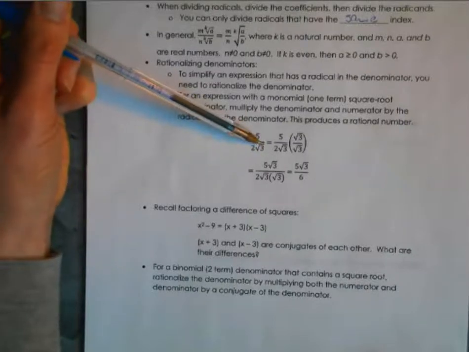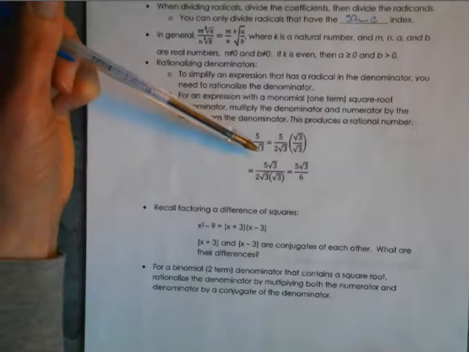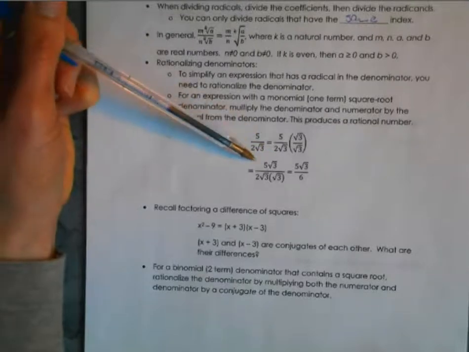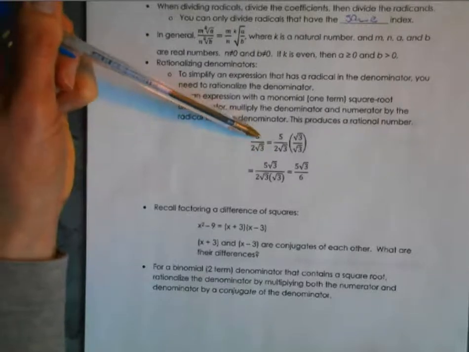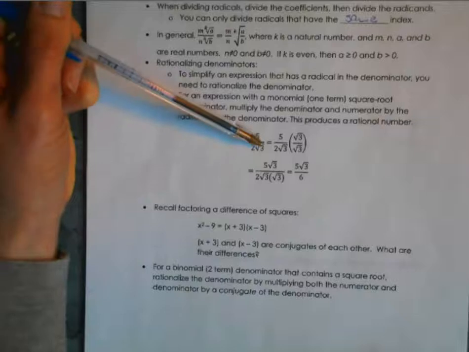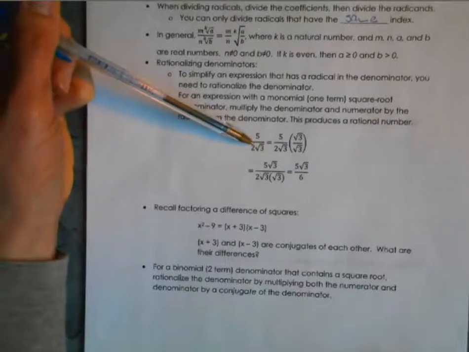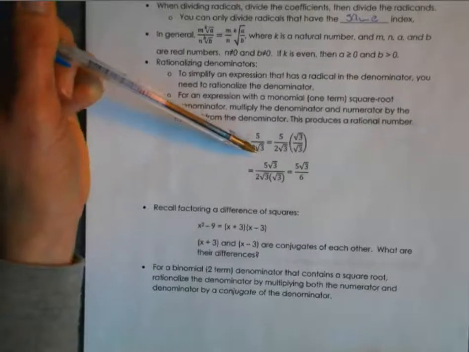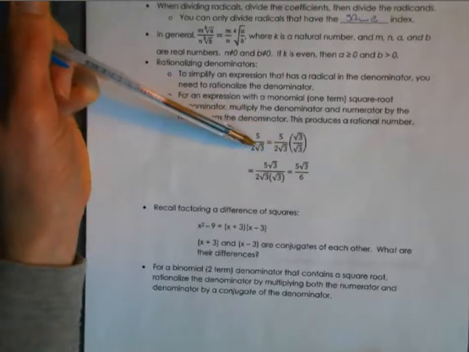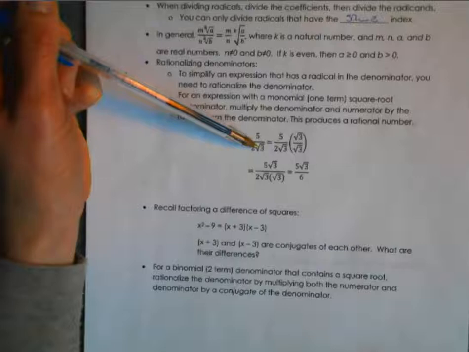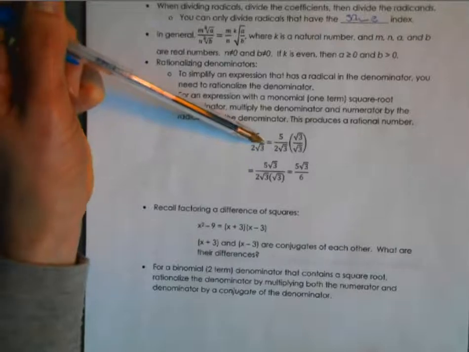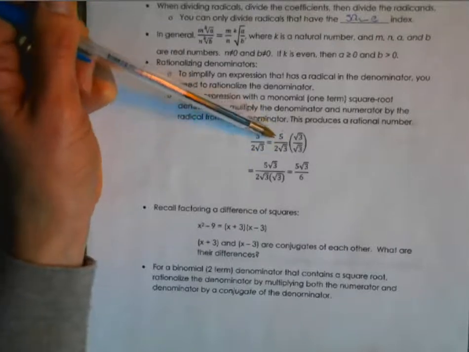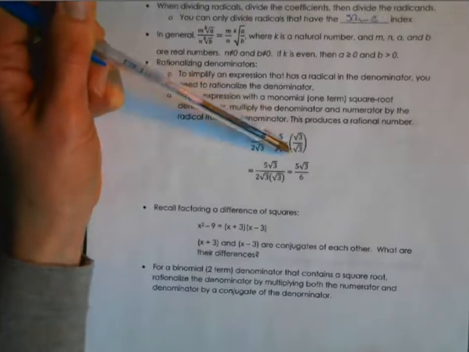So remember, denominator is on the bottom of a fraction, and you need to multiply your entire fraction, so the numerator on top and the denominator on the bottom, by just this radical. You don't need to include the coefficient. So for this one, 5 over 2 root 3, if we want to simplify it, the radicand on the bottom, or the radical part, is just the root 3. So we want to multiply our entire fraction by root 3, top and bottom.